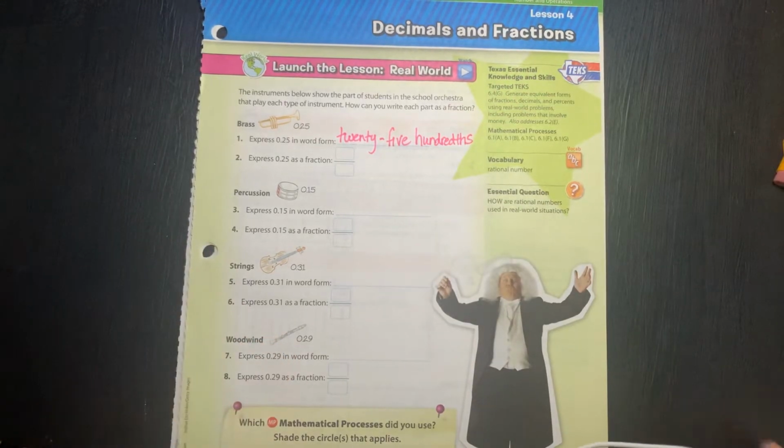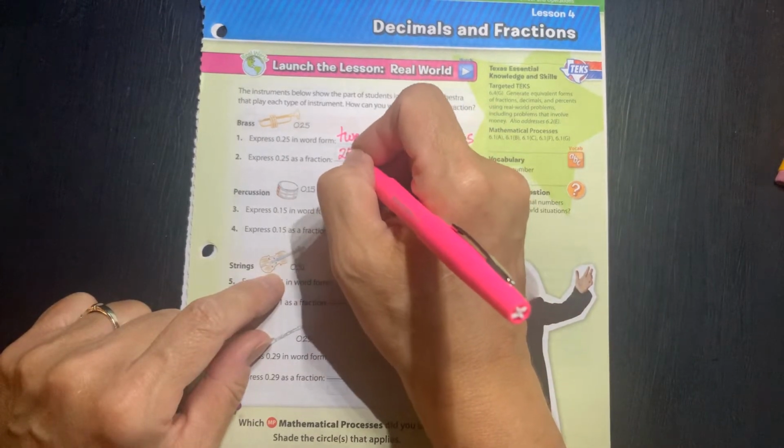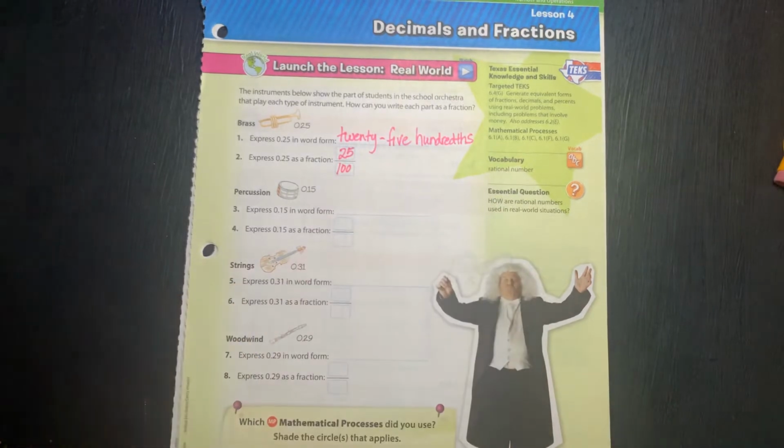Okay. And then it's saying they want you to write it as a fraction. Okay, so we know from talking previously that we write it the way we read it, correctly. Okay, 25 hundredths, and hundredths is our place value, and that's our denominator. Now, I know some of you are probably looking at that and going, it needs to be simplified. Absolutely. You always, always, always want to simplify your fractions.